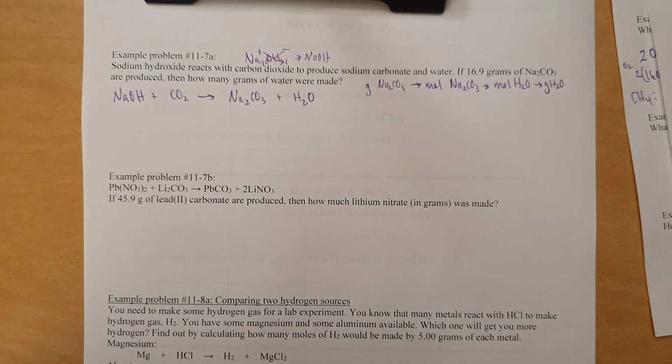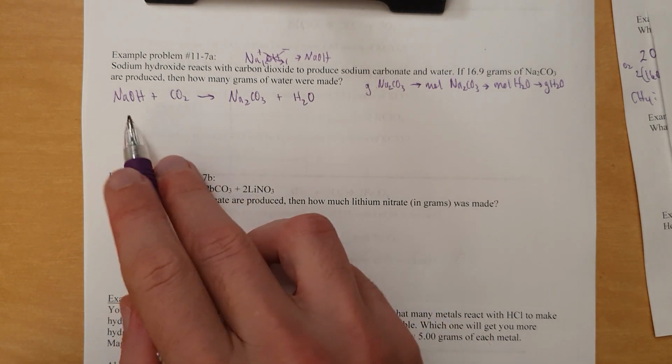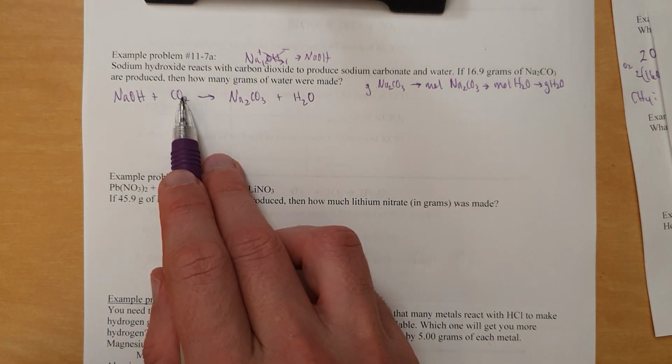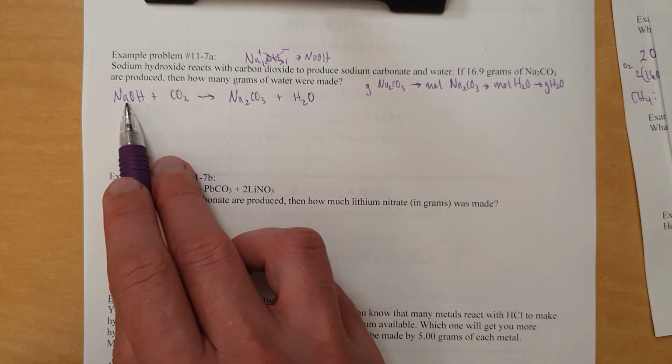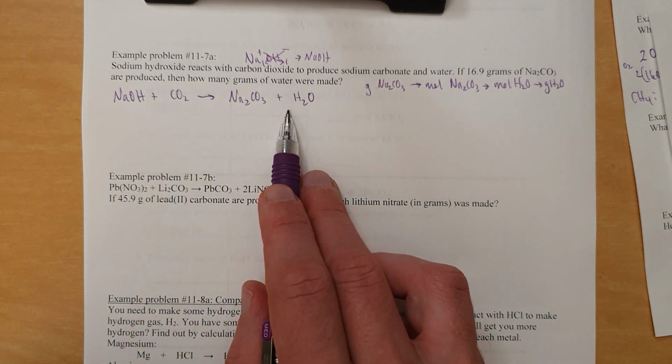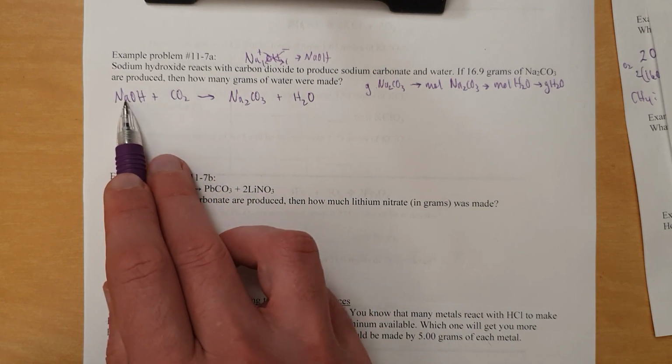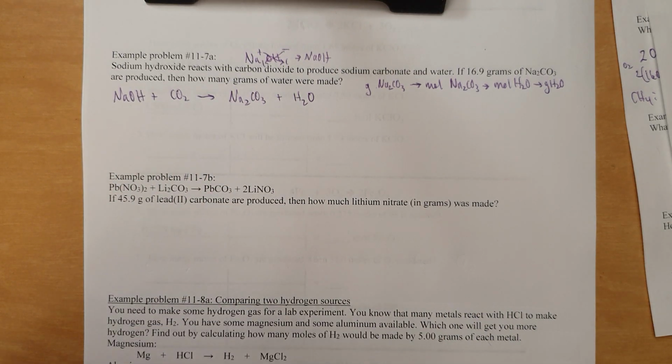So we need to balance this equation. Now, the first thing I'm going to do is, you'll notice, oxygen is in multiple places. So that's complicated. Let's save that for last. Hydrogen is only in one place here, one place here. Sodium is one place here, one place here. That's the easiest thing to start with.